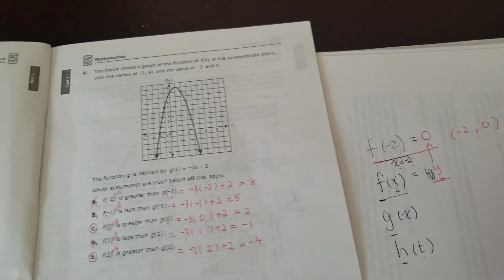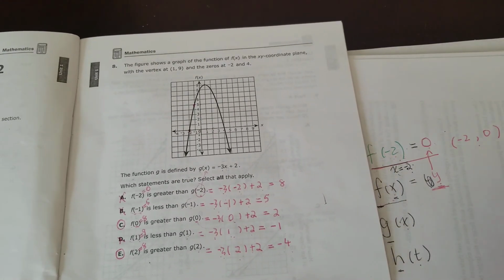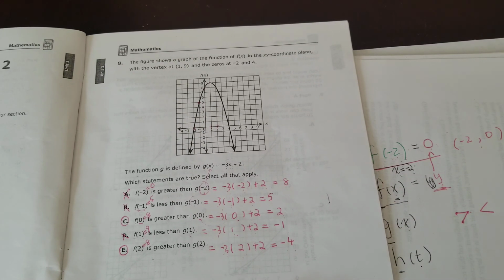And you also need to know greater than and less than. What does that mean? A few students still got confused. Remember, you have 2 points here. This one is more than this side, so it's read as greater than. That's all for question number 8.